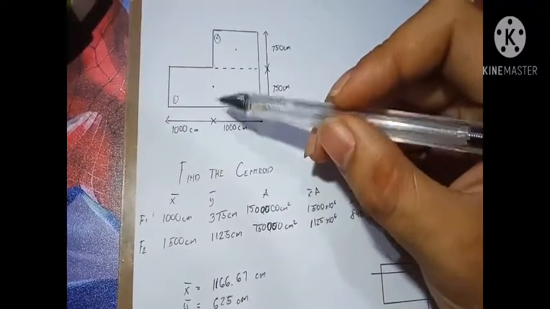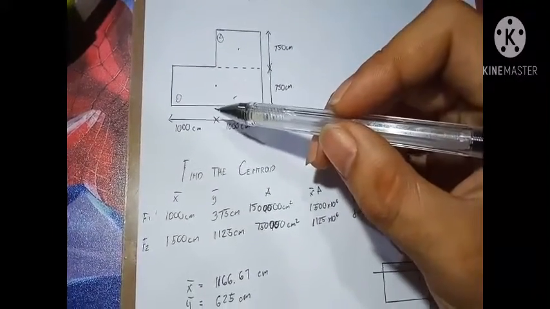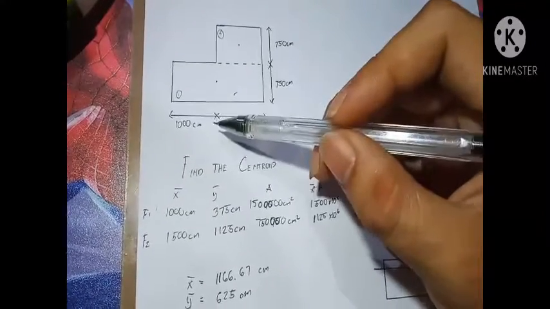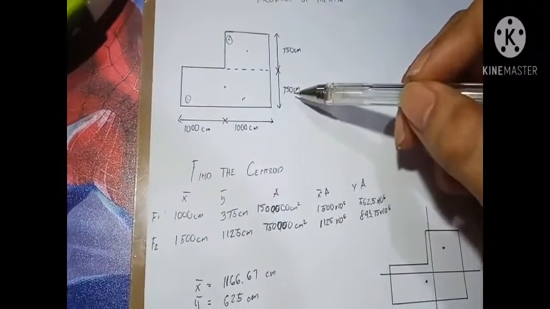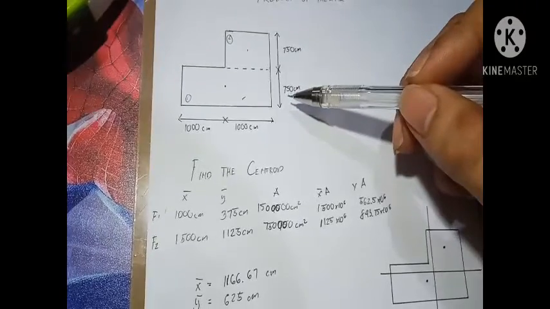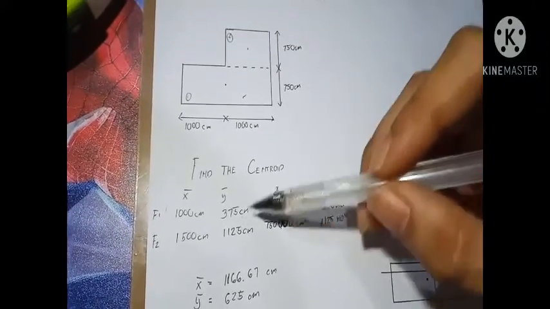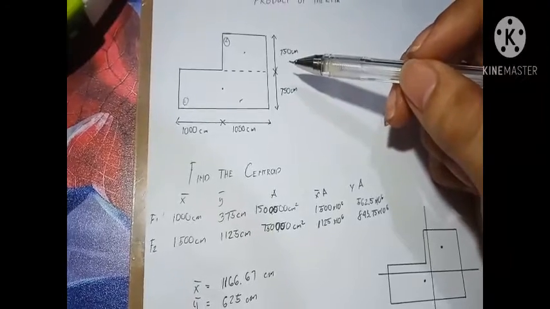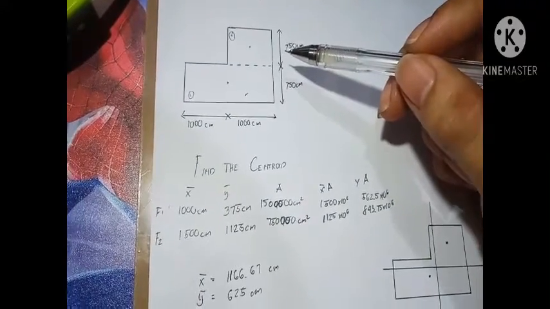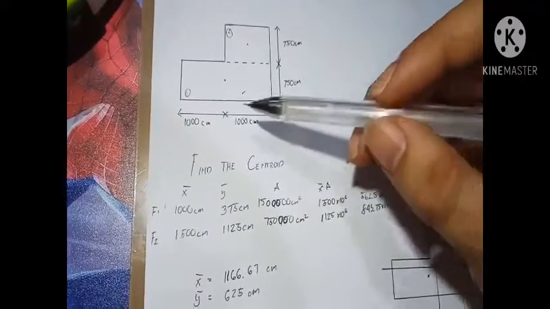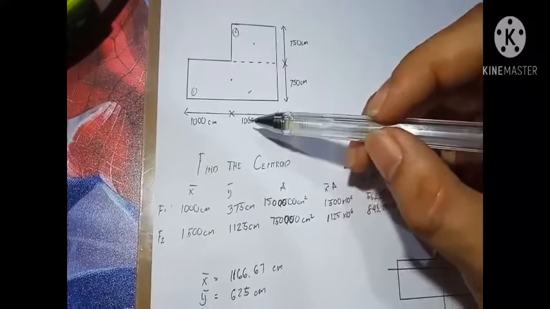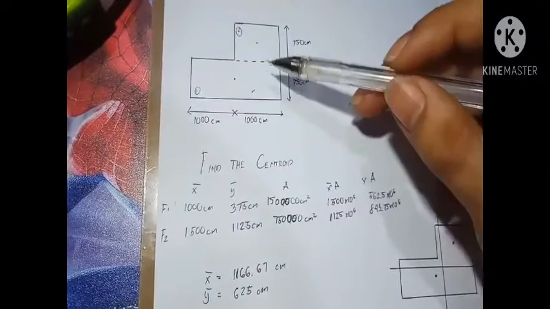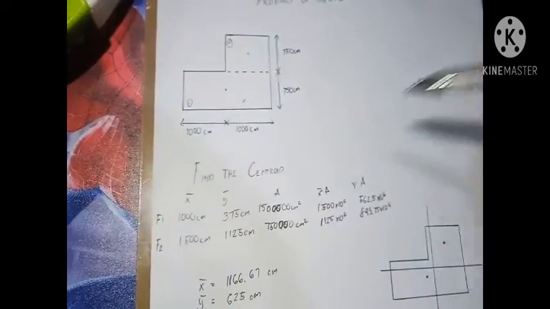So the x coordinate of the centroid will be simply 1000, and on the 750 side, the y axis will be the half of 750, which is 375. The same for the other rectangle, but keep in mind we have to add the distance from the origin of the Cartesian.